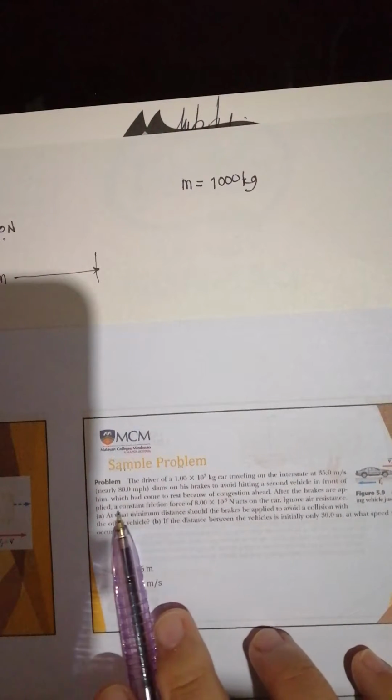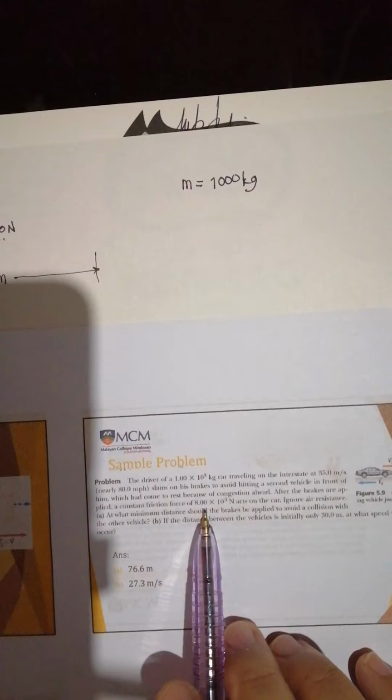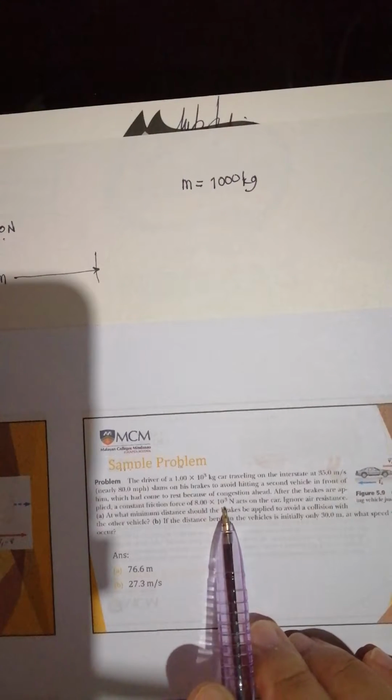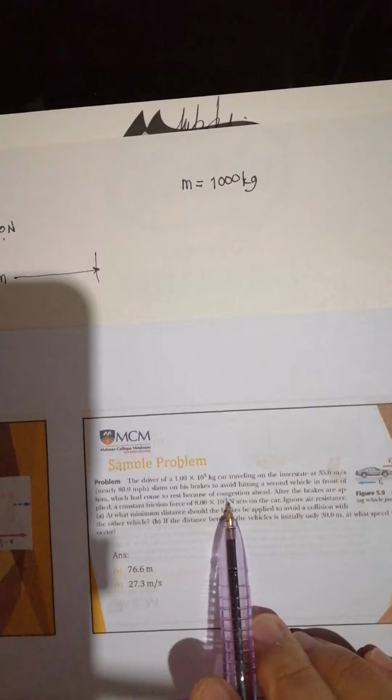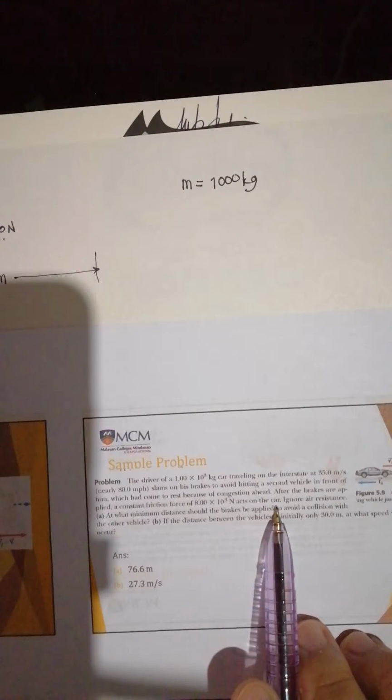After the brakes are applied, a constant friction force of 8 times 10 raised to 3 newtons, or that's 8,000 newtons, acts on the car.